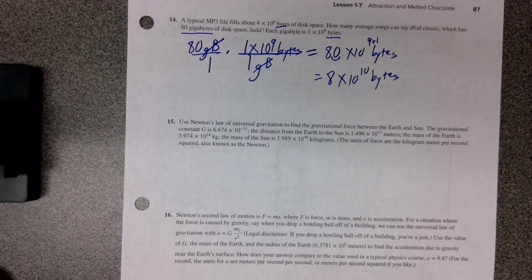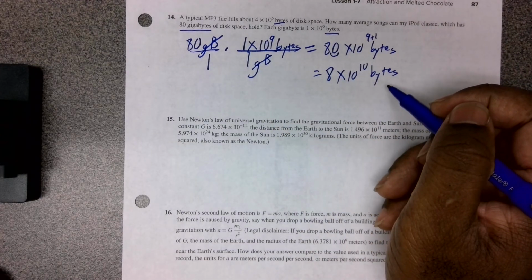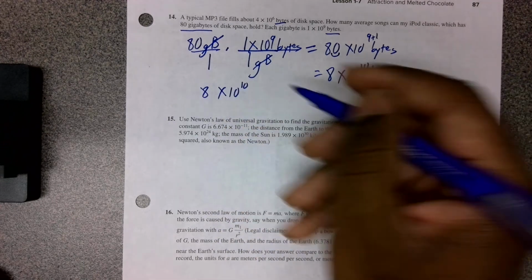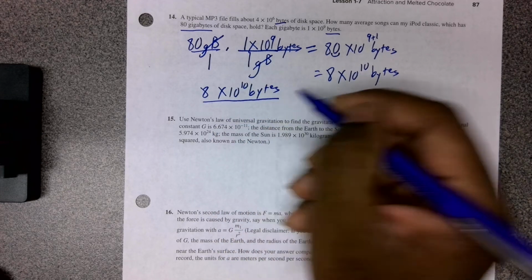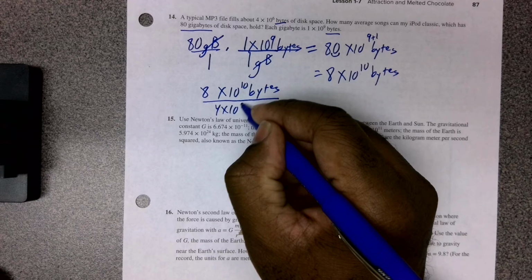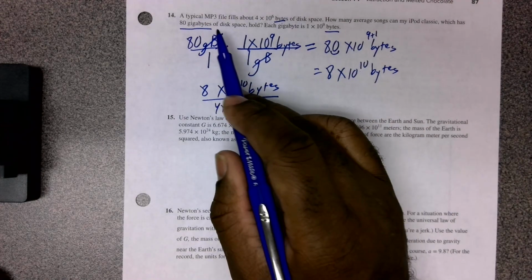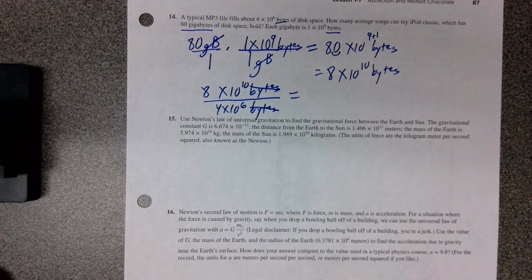Now, we want to know how many songs would fit on this iPod. And we know the iPod took MP3 files. So we would take our 80 gigabytes that was converted to bytes, which is 8 times 10 to the 10th power bytes. And we would divide this by the 4 times 10 to the 6 bytes, which is how much a typical MP3 file fills. Now bytes will simplify each other out.